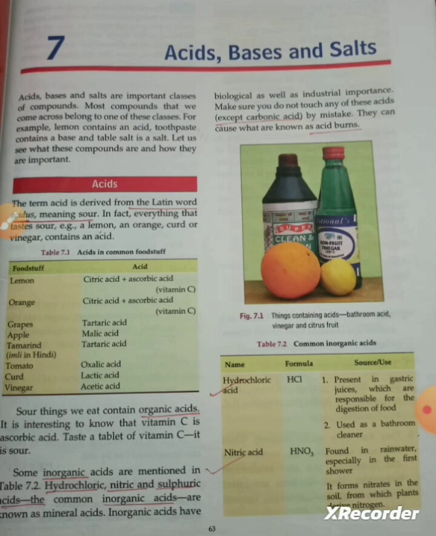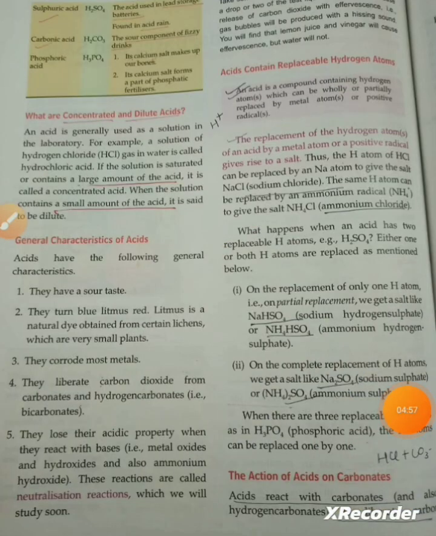Now the second inorganic acid is nitric acid. Its formula is HNO3. It is mainly found in rainwater, especially in the first shower. It also forms nitrates in the soil, from which plants derive nitrogen. Now come to the next page. The very important third inorganic acid is sulfuric acid, whose formula is H2SO4. Sulfuric acid is used in lead storage batteries and it is also found in acid rain. Please note down one point, that sulfuric acid is also known as the king of acids because it is the strongest acid found in nature.